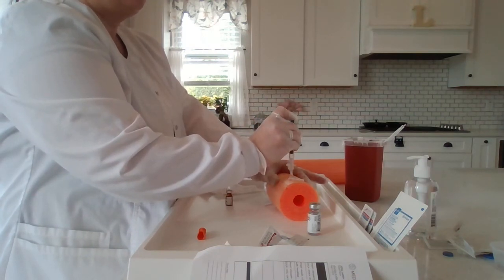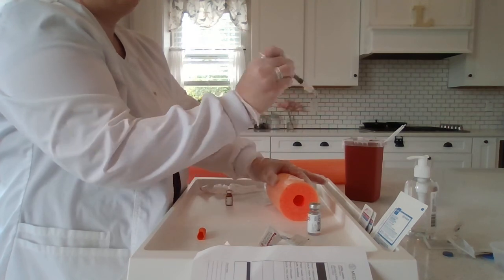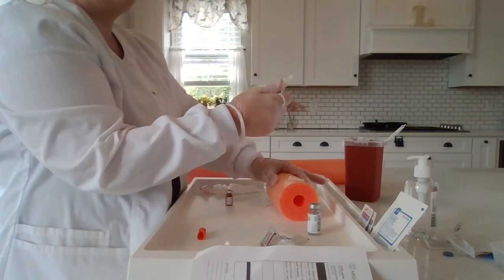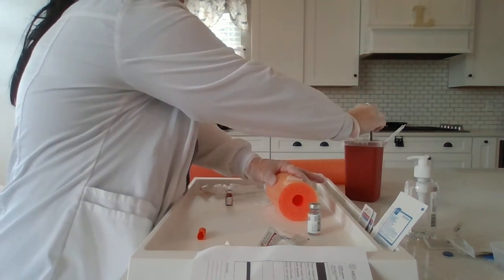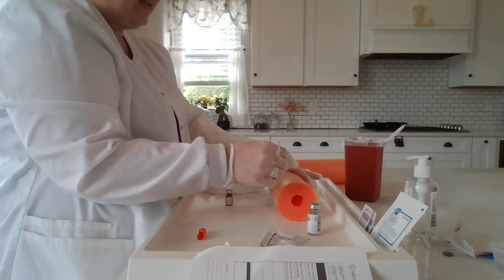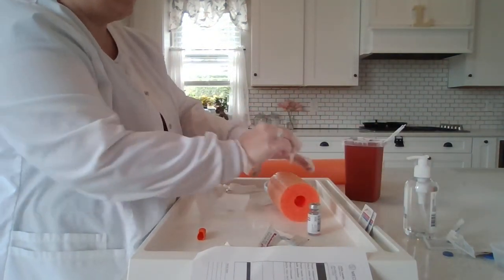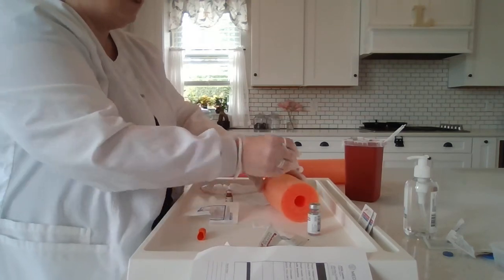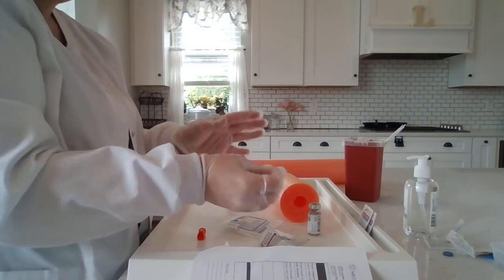And then I'm going to slowly inject the medication, remove the needle, slowly engage the safety device on the needle, and then dispose of the syringe into the sharps container. If there's anything residual or any bleeding, again, I'll take that gauze, wipe, pat, make sure it's still not bleeding, and dispose of all my stuff.